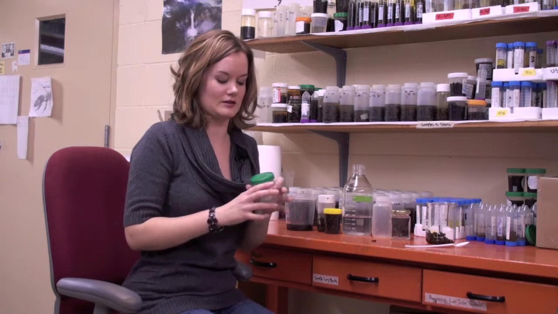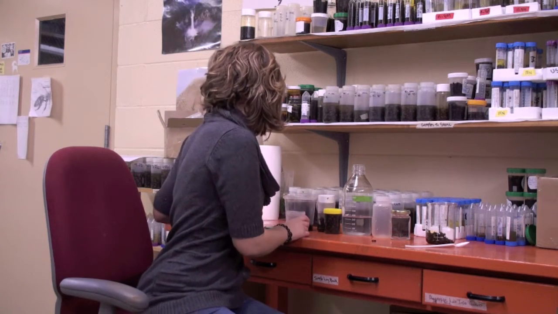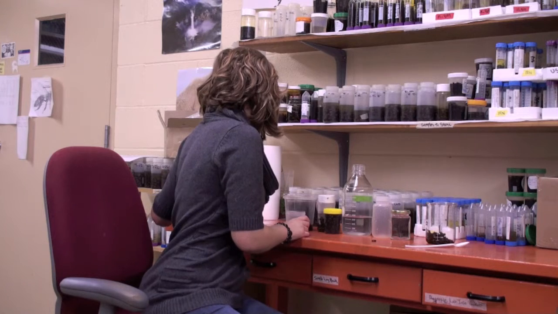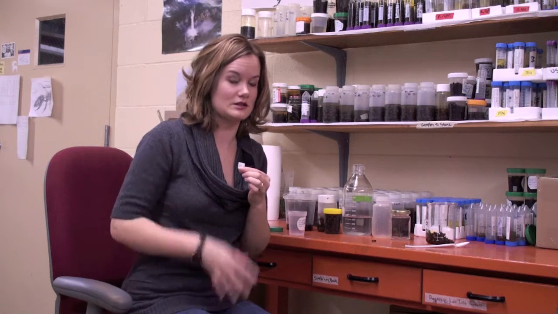Now on the lid, I'd like you to put the colony number. And then what we'll do is take a little piece of paper and use a pencil and write your initials and the colony number on it. So that's all you need to do.